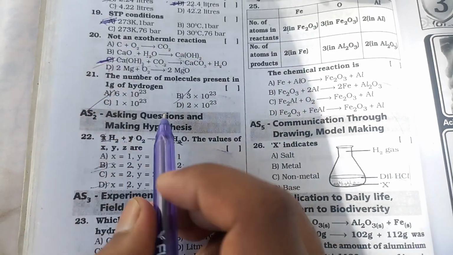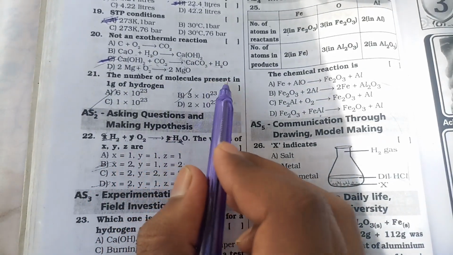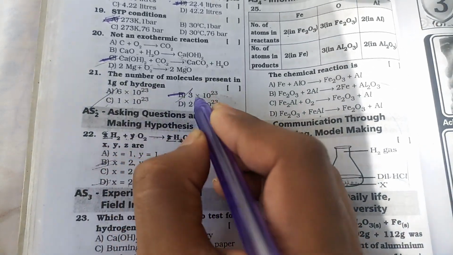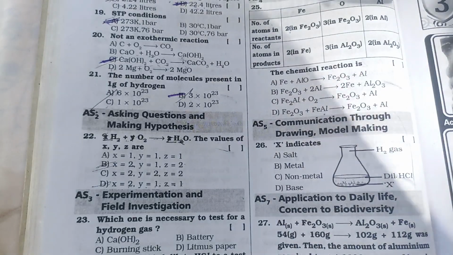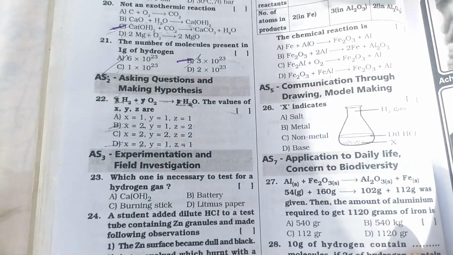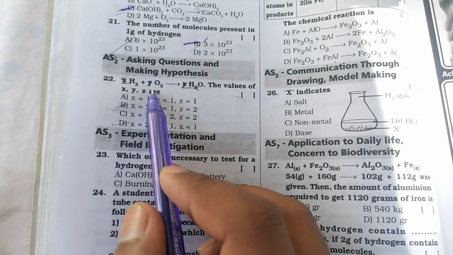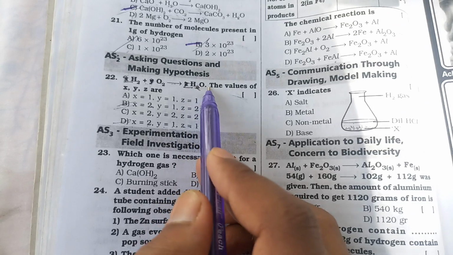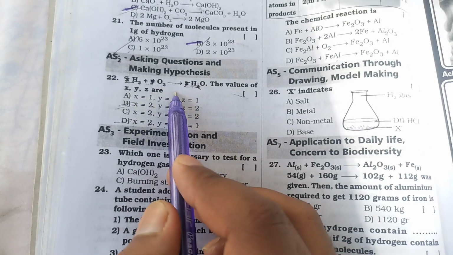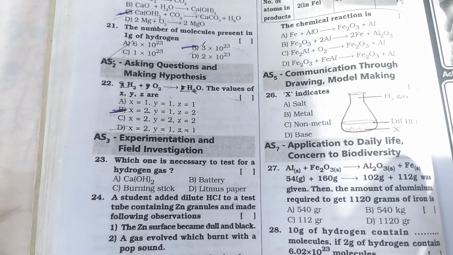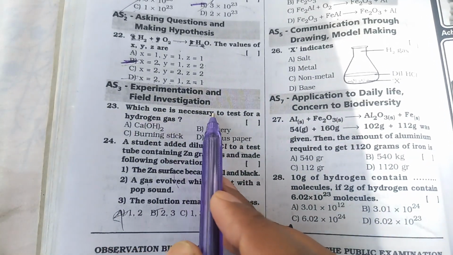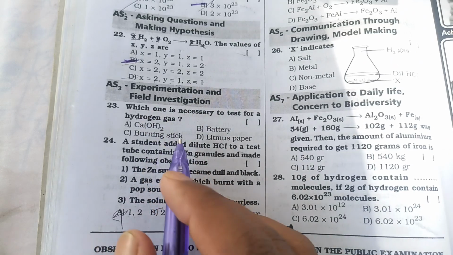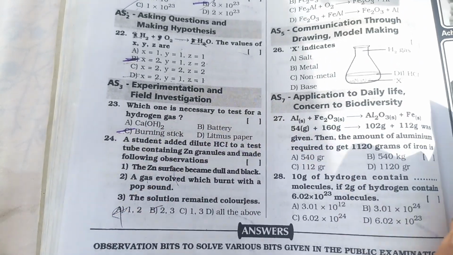It's C. Okay, so the number of moles present in 1 kg of hydrogen. How many are present? B. Right, 3 into 10 to the power 23. Right. So H2 plus O2 gives rise to 2H2O plus the value of X, Y, Z, R. So alright, it will be B. B is the correct one. So which one is necessary to test for hydrogen gas? Okay, so that's C, burning stick.